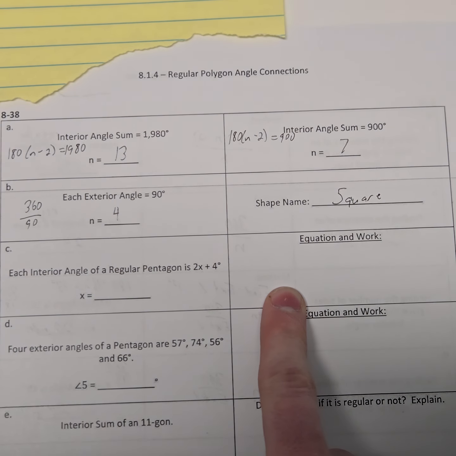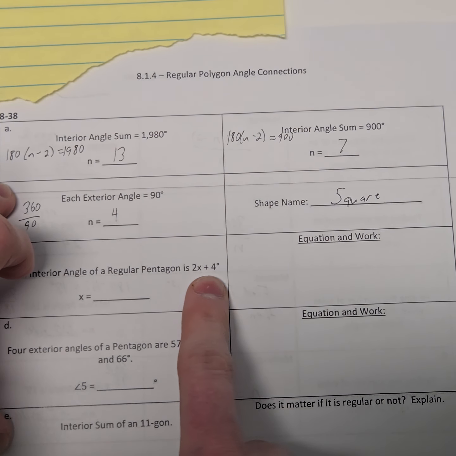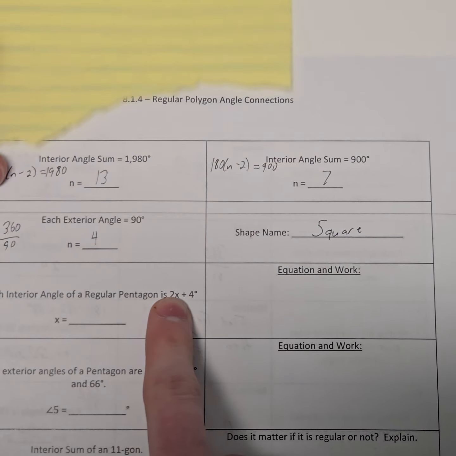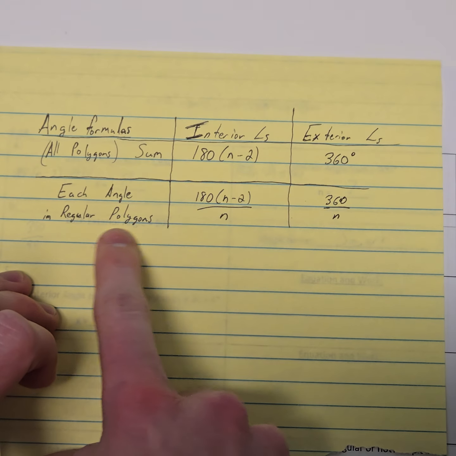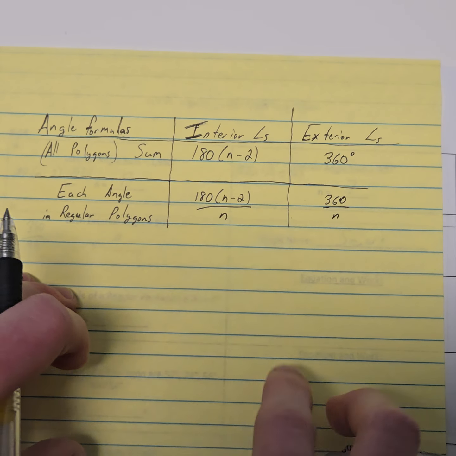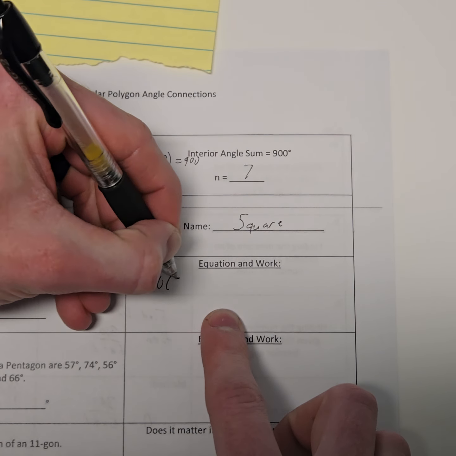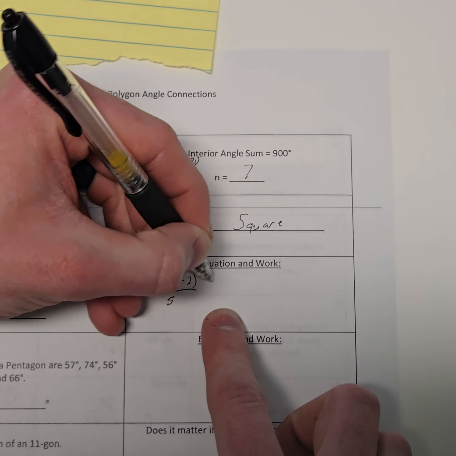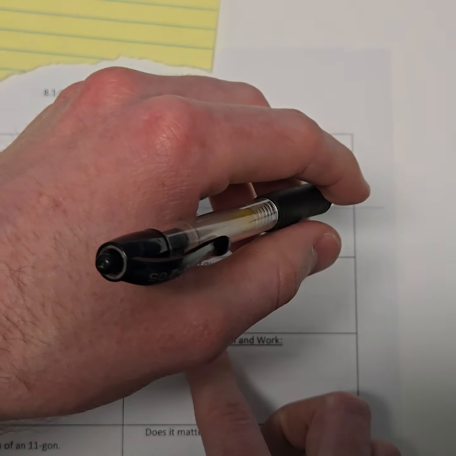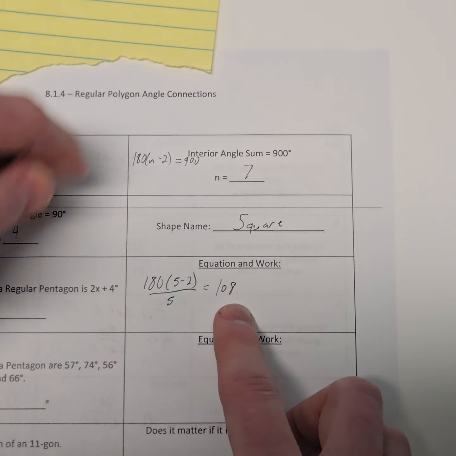So we know it's a regular pentagon. What I would do first is find the interior angle of a regular pentagon. So I would use my formula for each angle in a regular polygon, right here, and it's a pentagon, so think about how many sides a pentagon has. That's going to be 5, so plug in 5. So we've got 180 times (5 minus 2) divided by 5, and that ends up giving you 108. Yep, so 108 degrees.